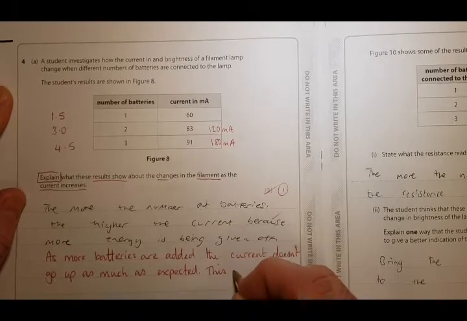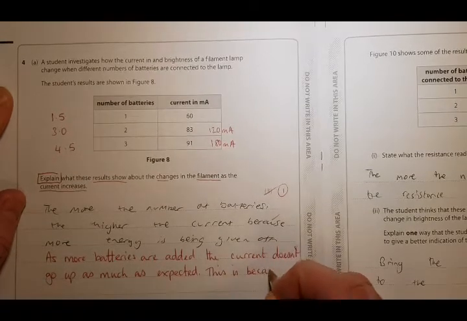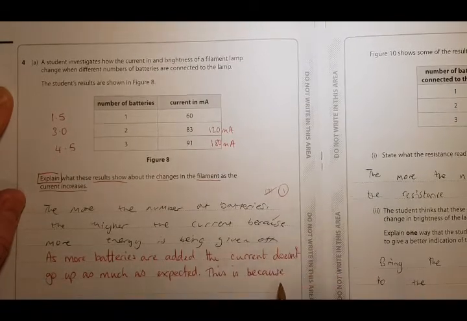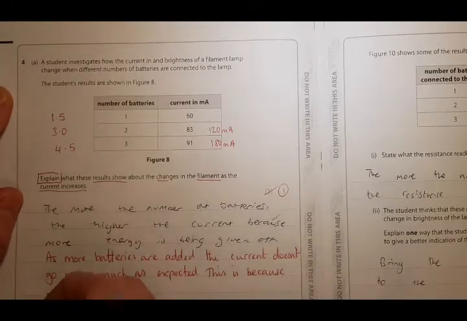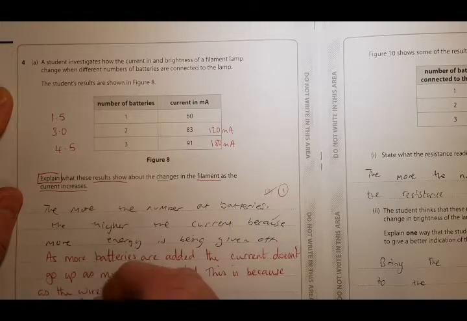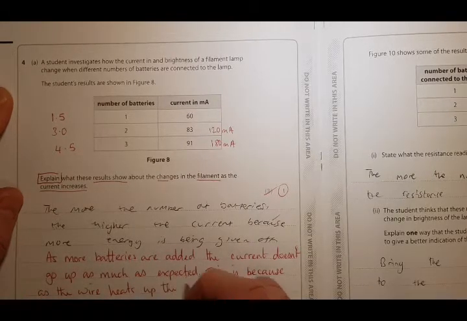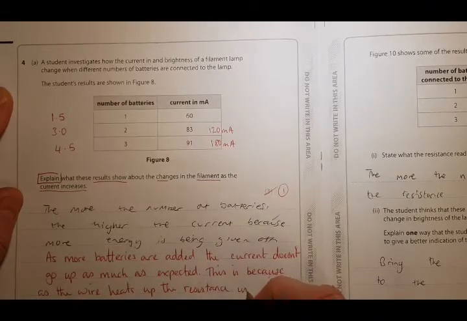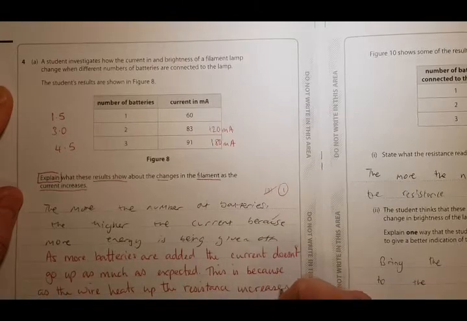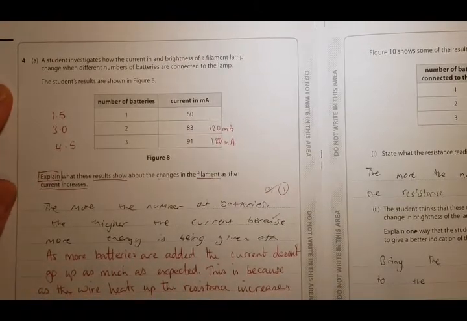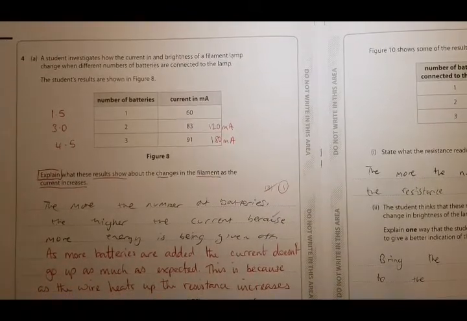This is because, so here we're going into the explain, as the wire heats up, the resistance increases. So we're given an explanation there as to what's happening.